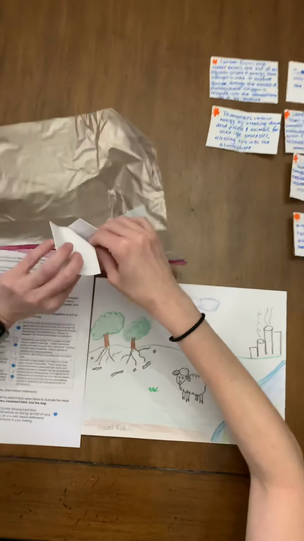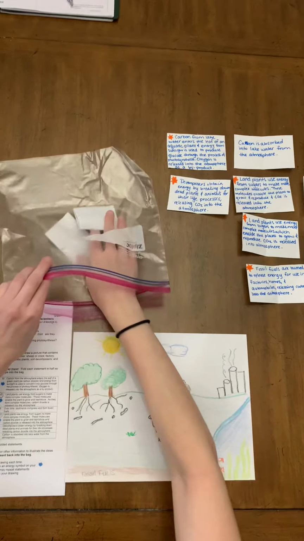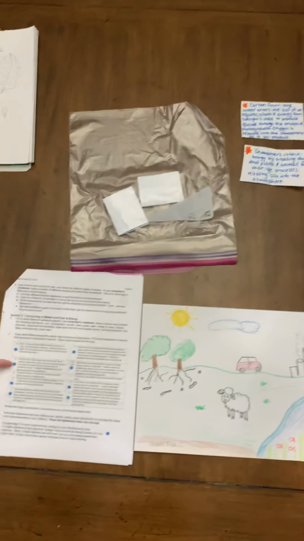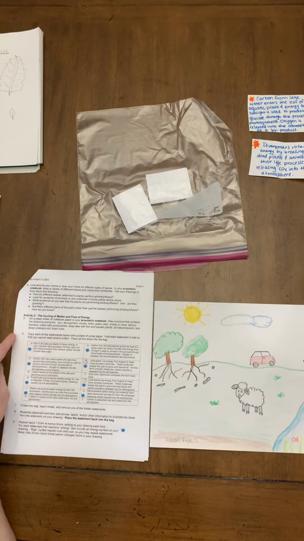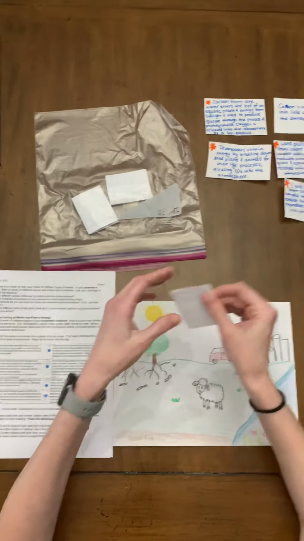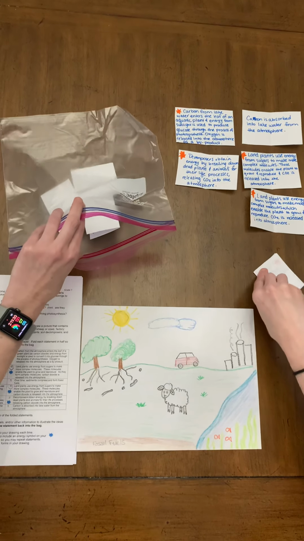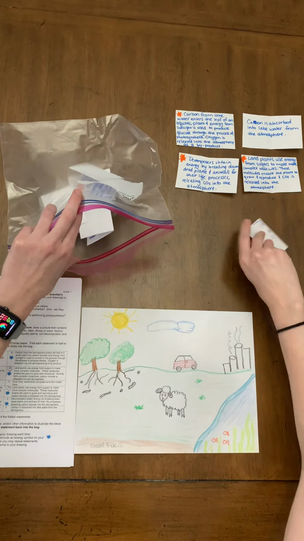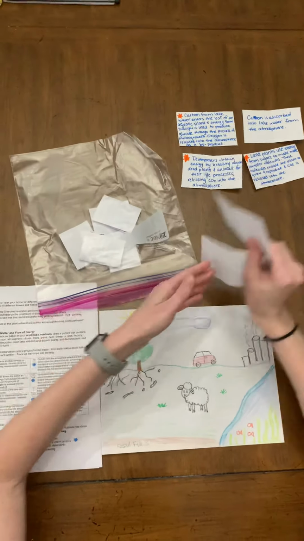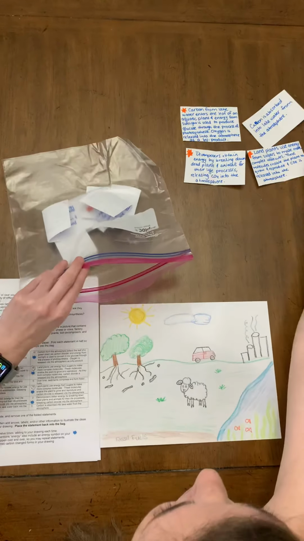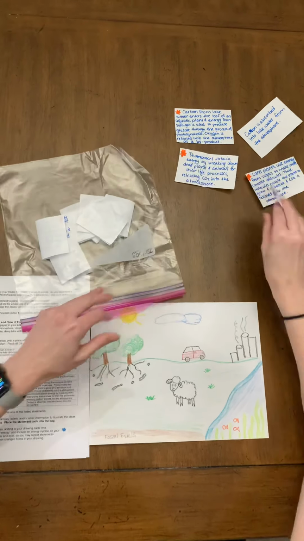Now, an alternative to this, if you do not want to take the time to write out all of these statements, you could just put the letters. See, it goes A, B, all the way through L. So you could put the letters on scrap paper and put them into the bag. Either way is fine. But you're going to fold them all, put them into a bag, shake it up, and then one at a time draw the statements out of the bag.